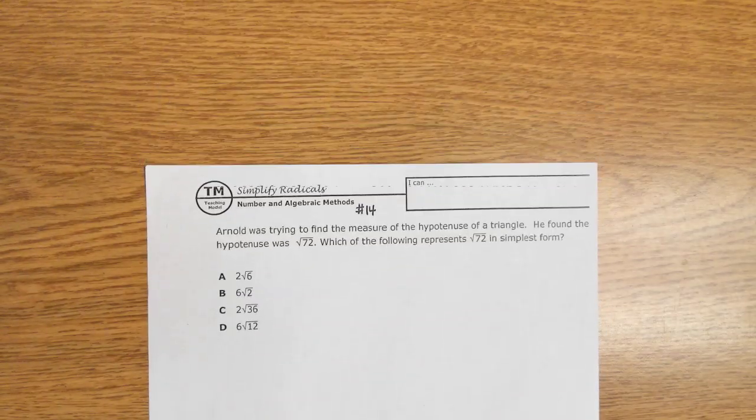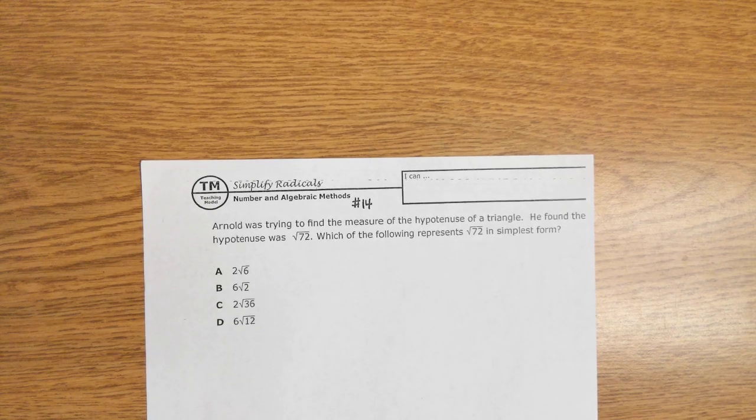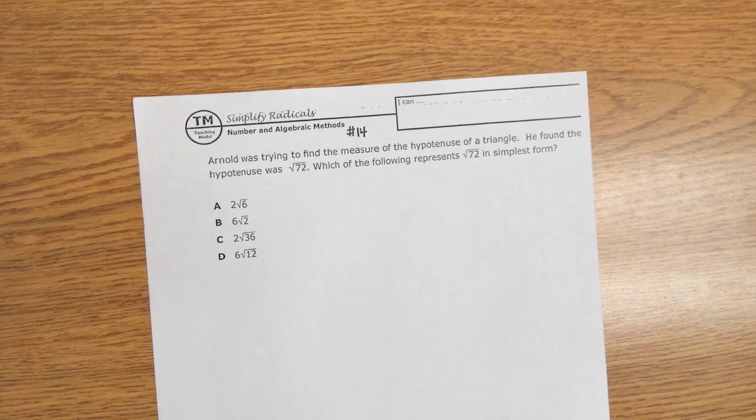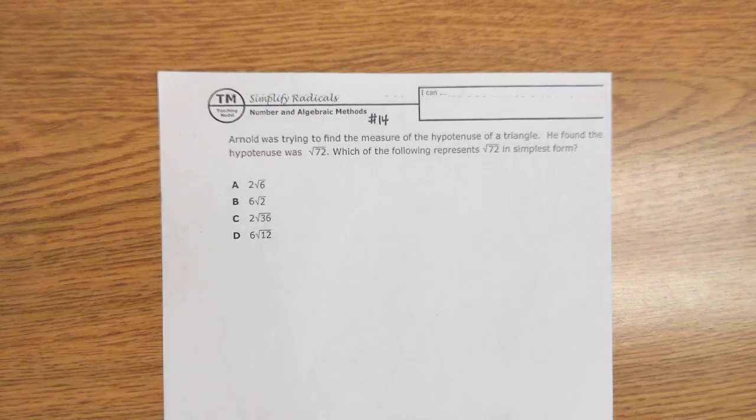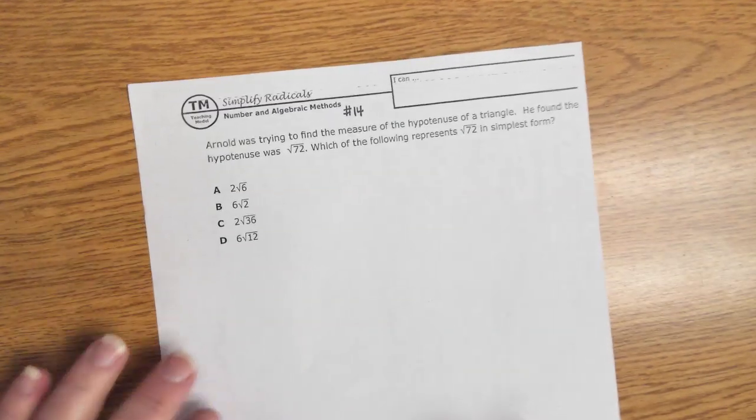Alright, let's get started. Okay? I want this to be at the same place as this, but it's not working out that way. Alright. Okay, here we go.